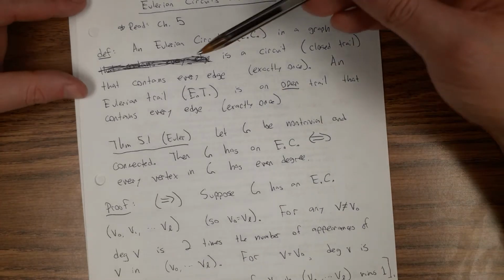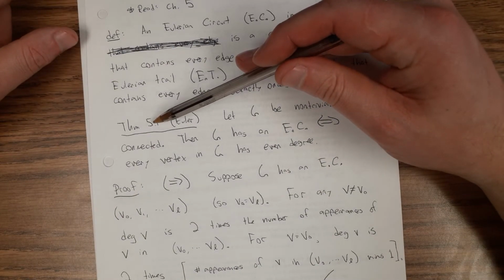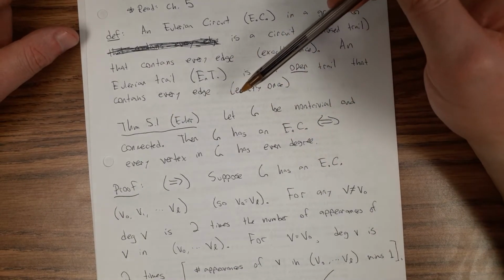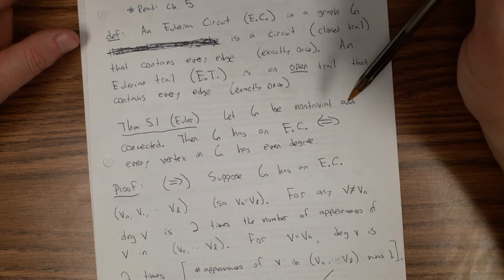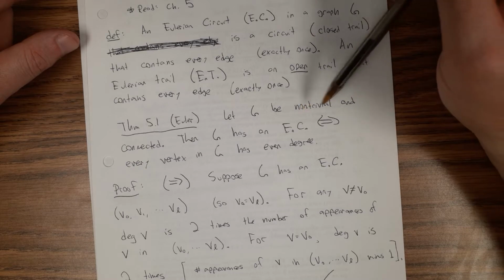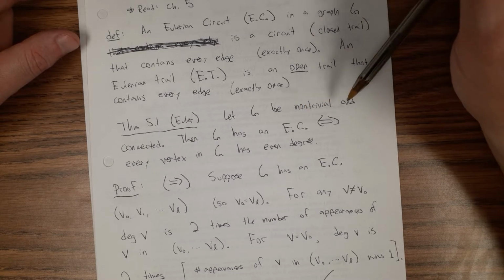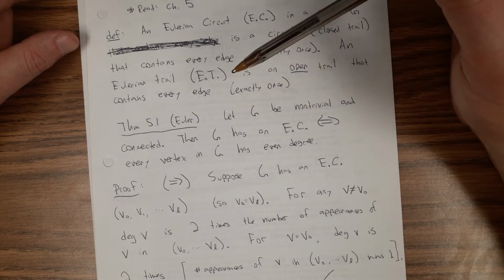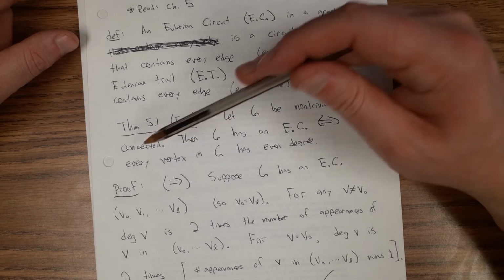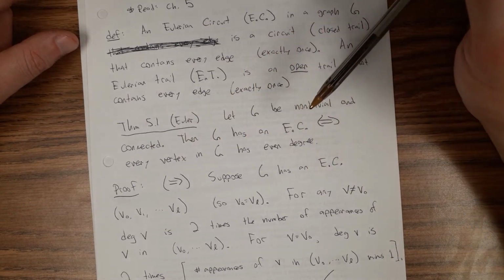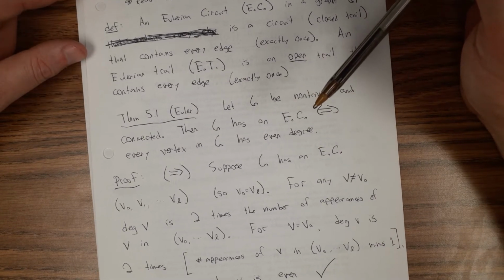So we started talking about theorem 5.1 last time, but let me fully prove it. So here's the theorem. Let G be non-trivial, so it has more than one vertex, and connected. Then G has an Eulerian circuit if and only if every vertex in G has even degree.